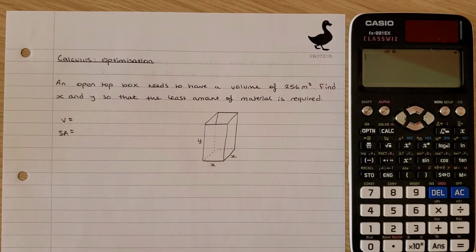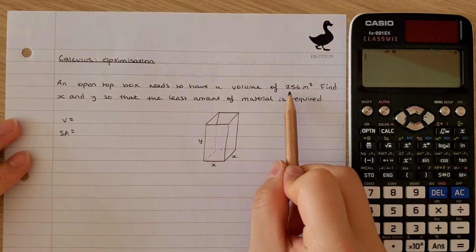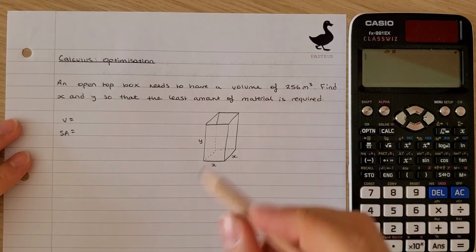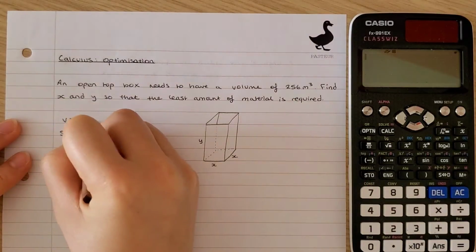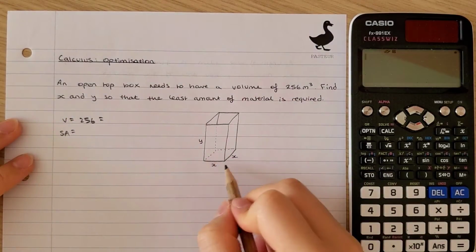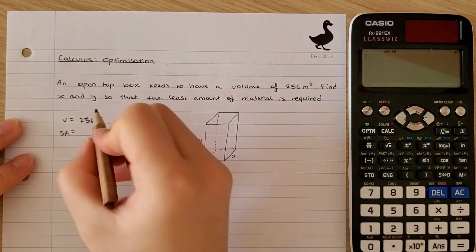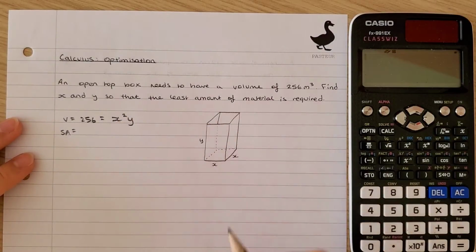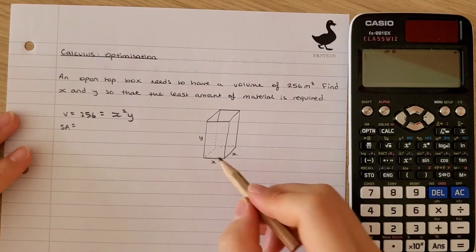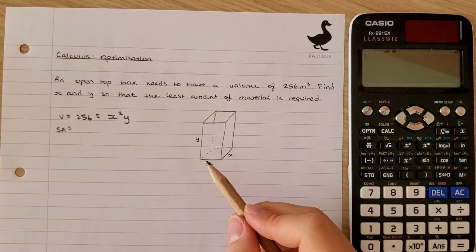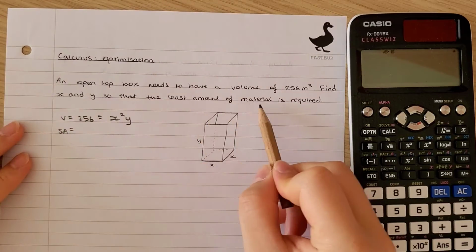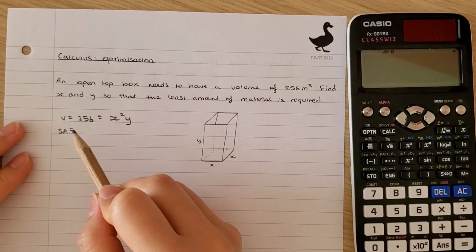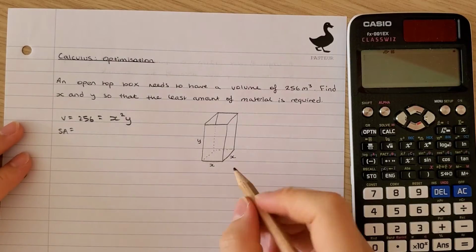So one way we can approach this problem is by using the volume and surface area. We know the volume has to be 256, and we can calculate the volume doing x times y, right? Because that's the volume of the box. The surface area, we're not given a value for, but we want to find the least amount of material. So we want the surface area to be as small as possible.